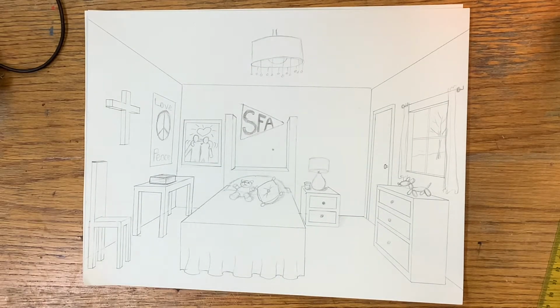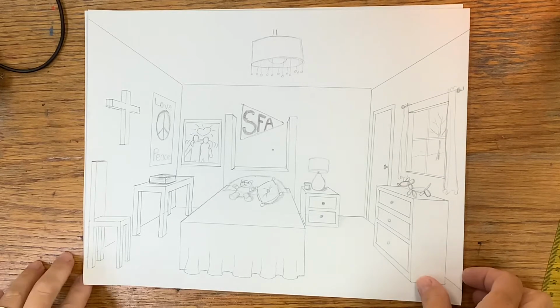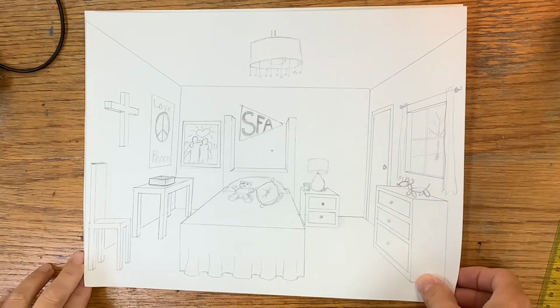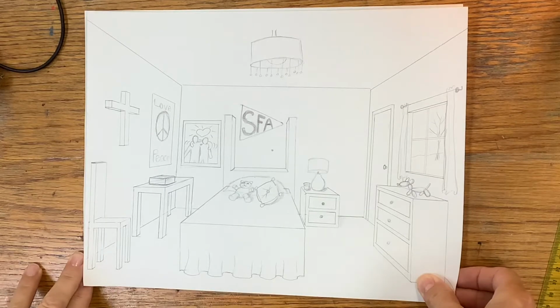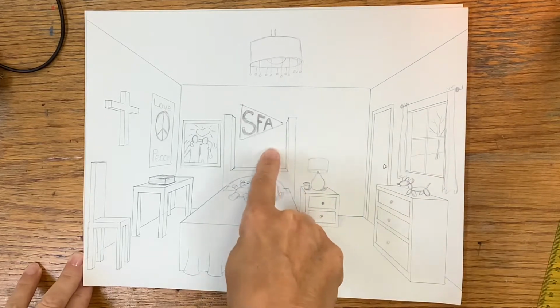Video, I'm going to show you how to use one-point perspective to draw a room full of all kinds of furniture and items so that you can use these techniques to be creative and create your own room, the room of your dreams. So to get started, we're going to be using the skills that we learned when we learned about one-point perspective, using a vanishing point.